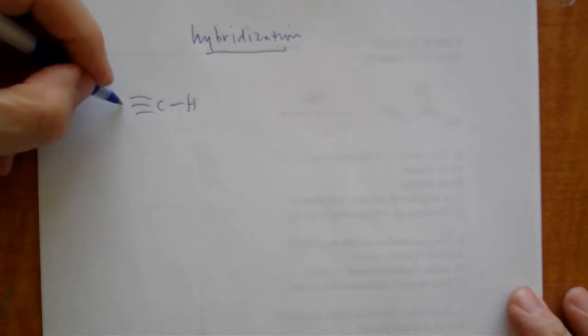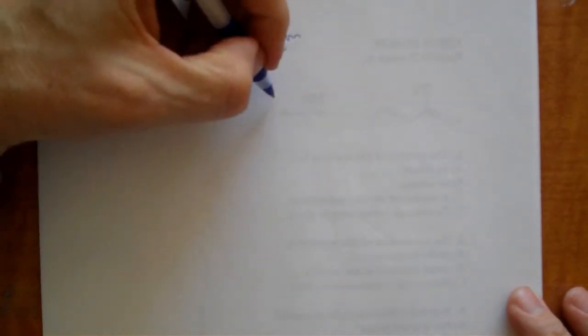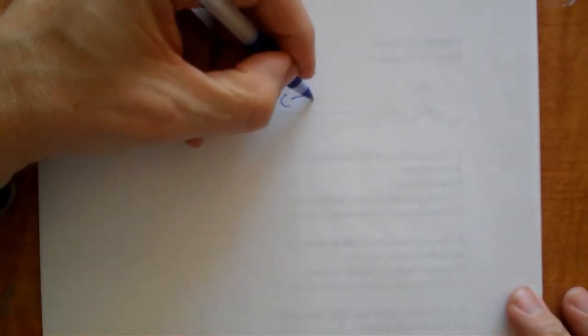The final thing we're going to look at is hybridization. This becomes important later in the semester, real important later in the semester, but for now, we're going to look at the difference of acetylene. And this is not acetylene until I draw the other things in there.